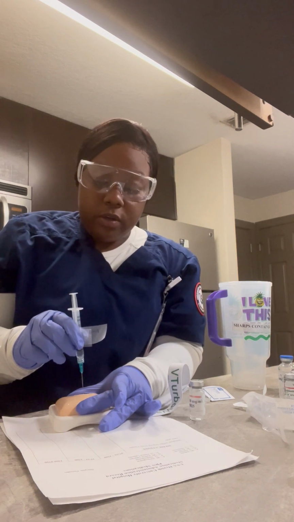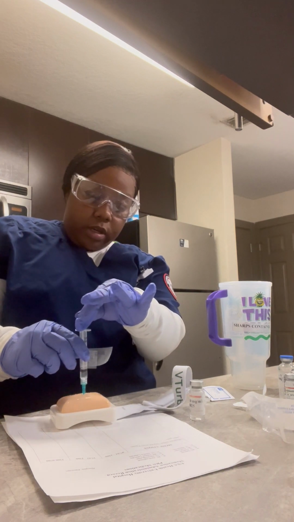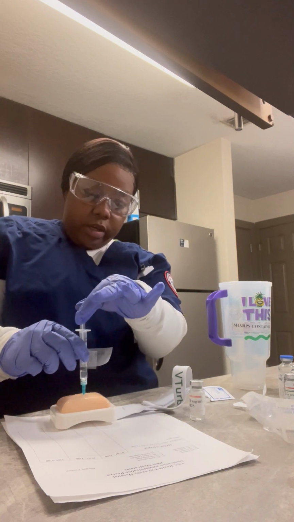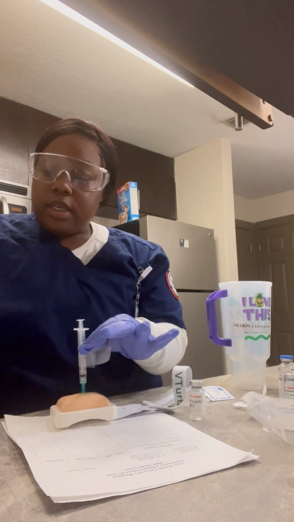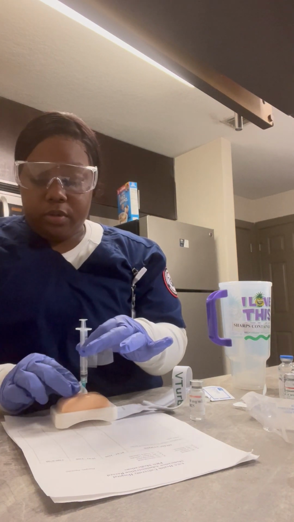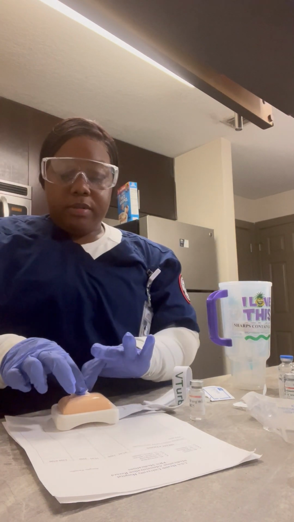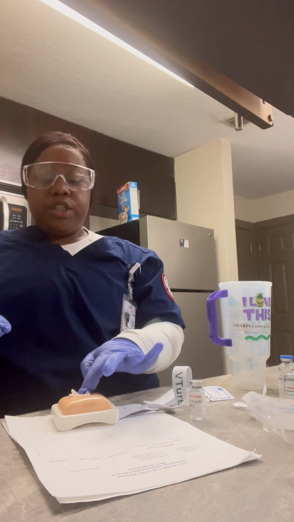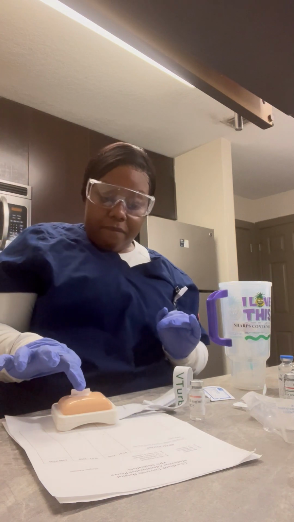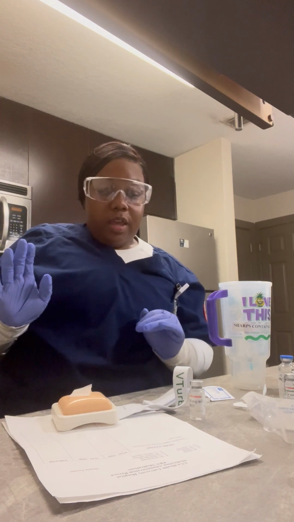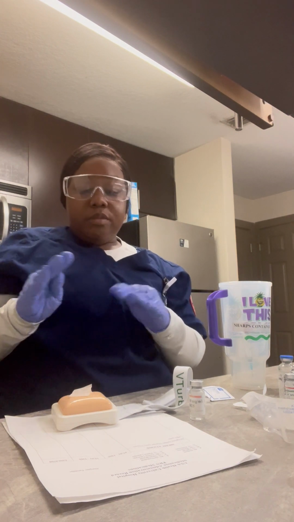Okay, you ready, Mr. Jones? 1, 2, 3. I'm going to aspirate for any blood. I don't see any blood, so we're going to shoot it on in. Taking my alcohol wipe, I'm going to pull it out. Dispose of this. Without massaging, we're just going to apply gentle pressure.